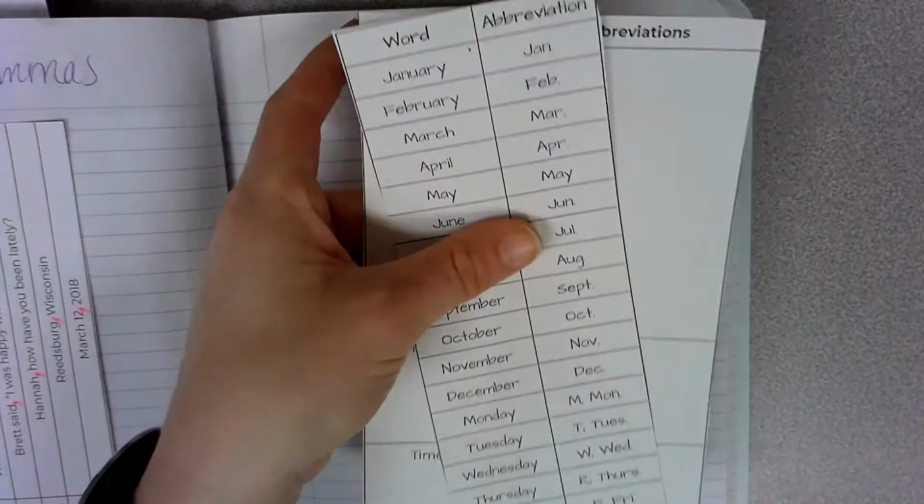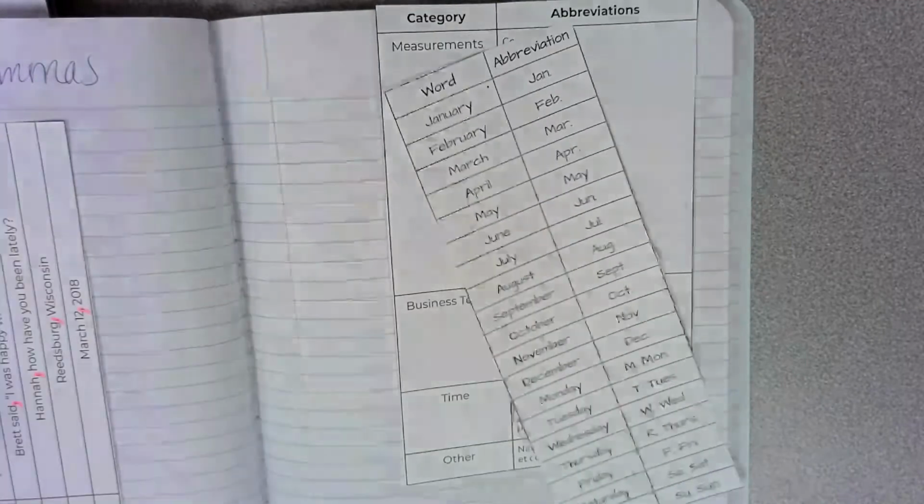Okay, so I've got 2 of them cut out, one like this and one like this. And then on the next page I have, and it doesn't matter which one you do first, states.